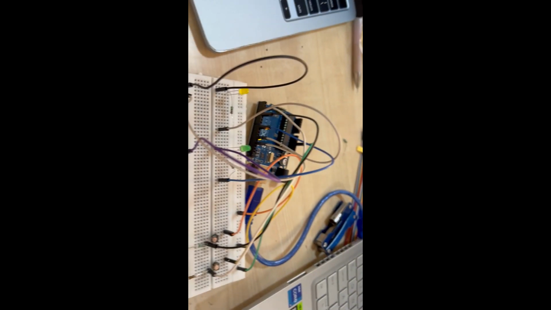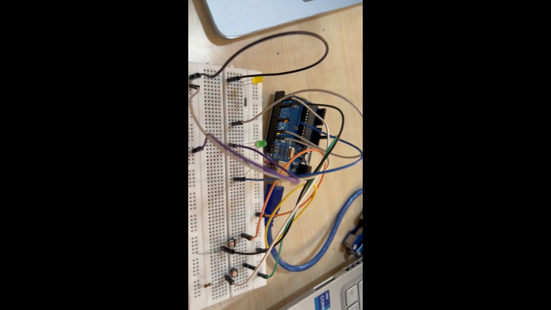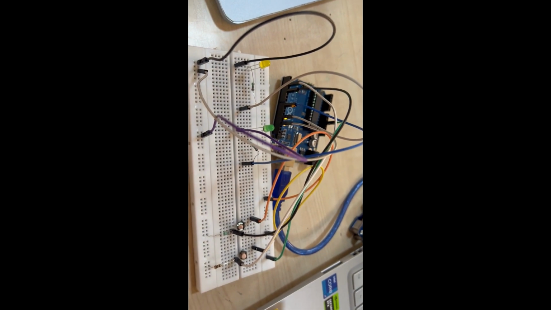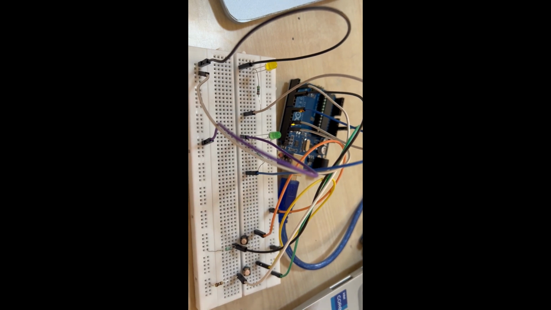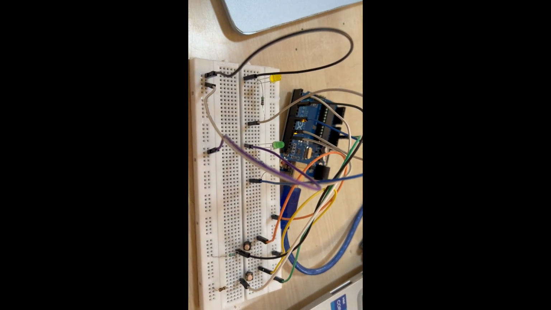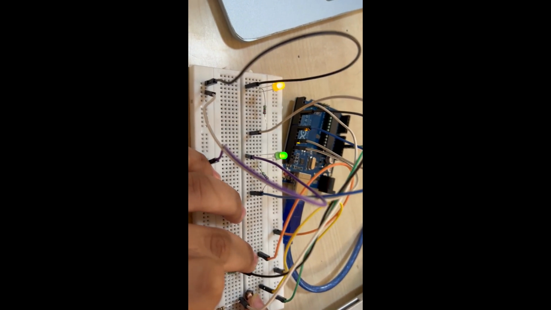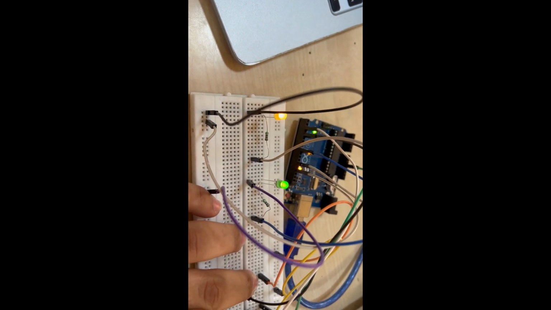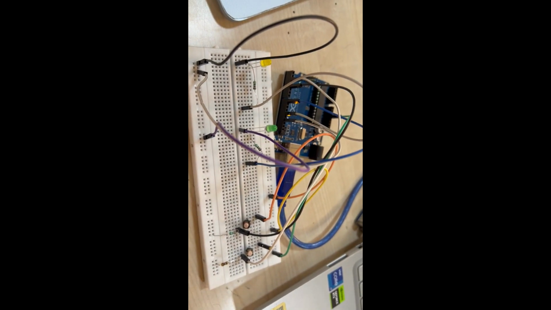Yeah, it's done. Now let's view how our setup works. I'll press both the buttons and turn both the LEDs on. Here you can see I have pressed both the buttons and both the LEDs have turned on. This is basically how my setup runs.